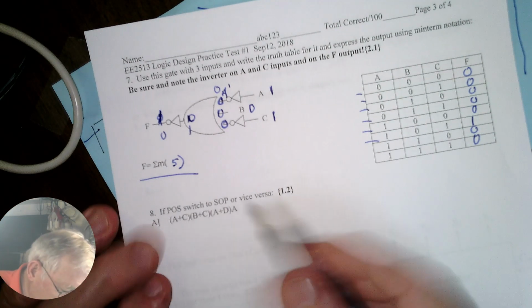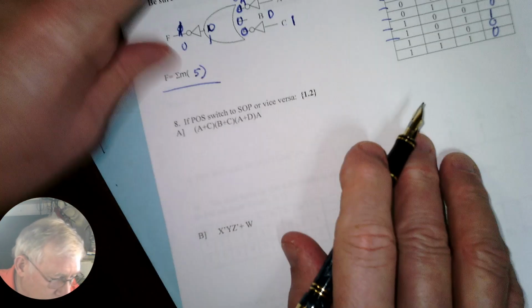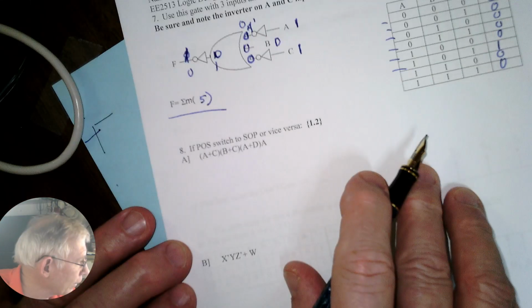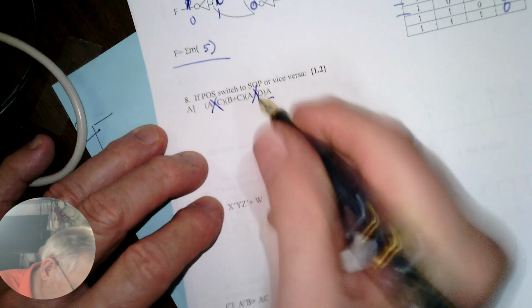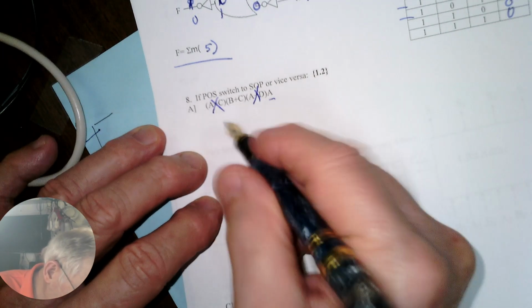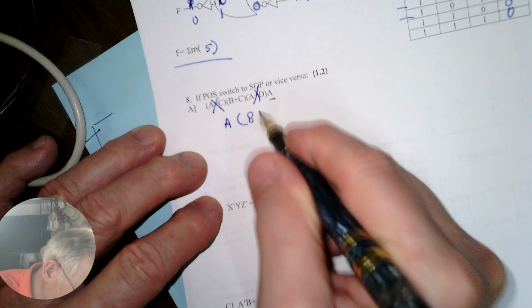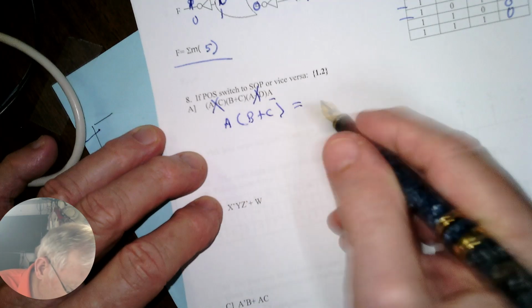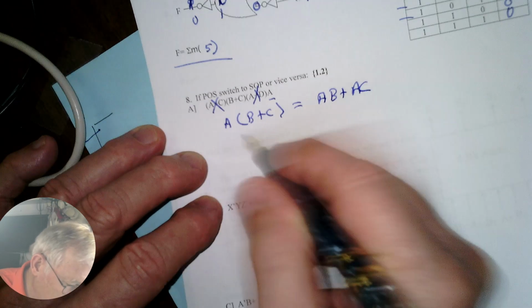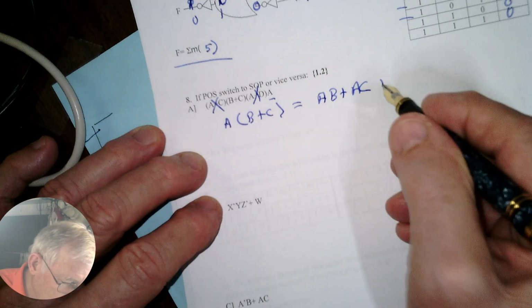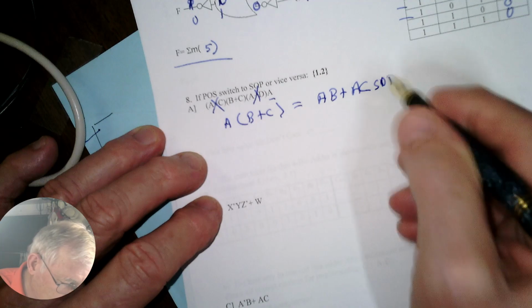If POS switched to SOP and vice versa. So let's go through these. We'll see if we can make sense out of that. And hopefully, yeah, you could see all that. Yeah, I think so. All right. So here we have an A. So we can get rid of this, and we're just left with A times B plus C. And we just use the first distributive law, and that gives us AB plus AC. We just distribute the A in. Now it's in SOP form.